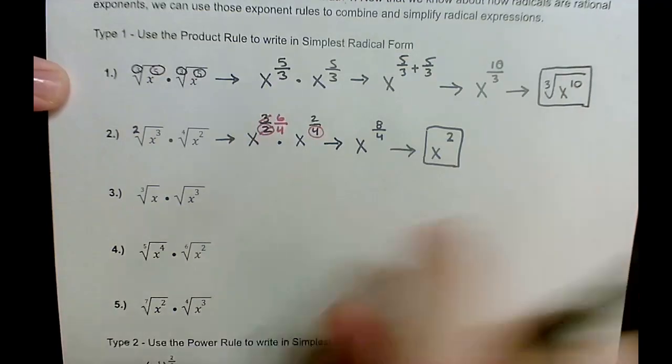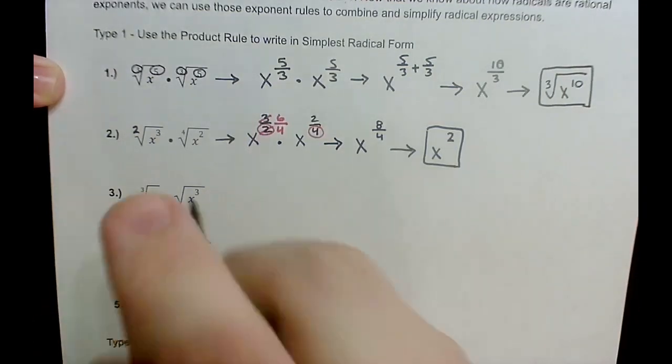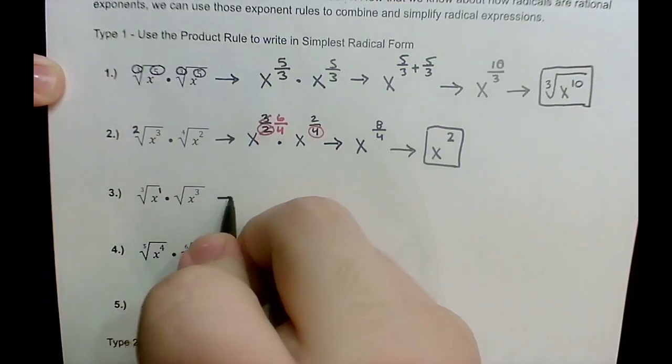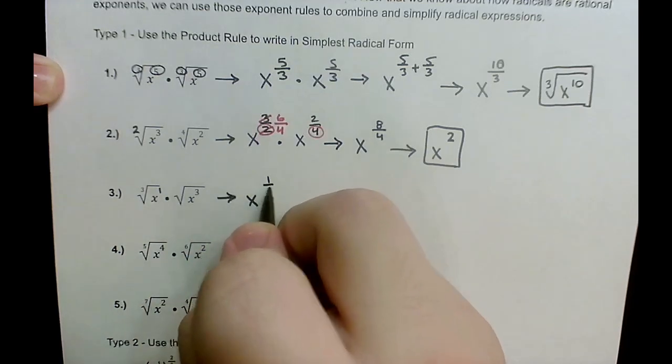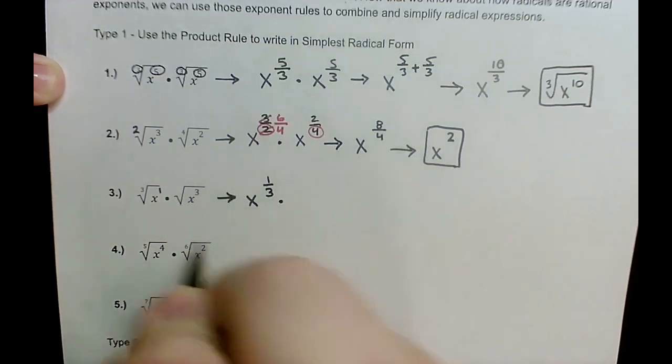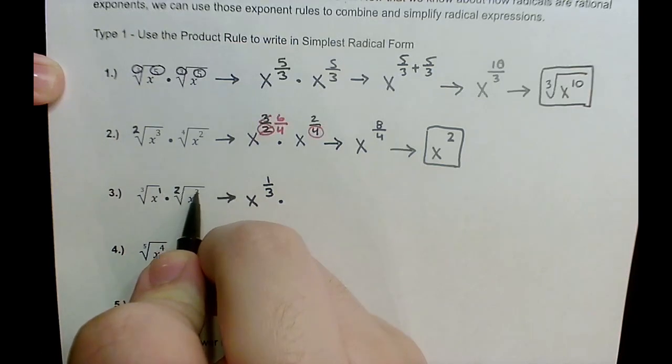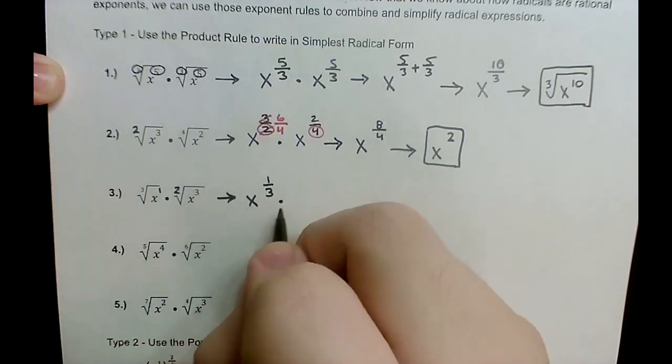Okay, let's try the next one. So the cube root of x to the first power would become x to the 1/3. The square root of x cubed would become x to the 3/2.